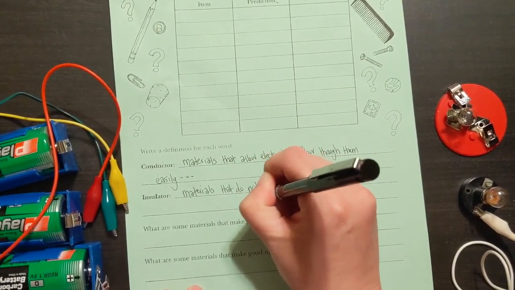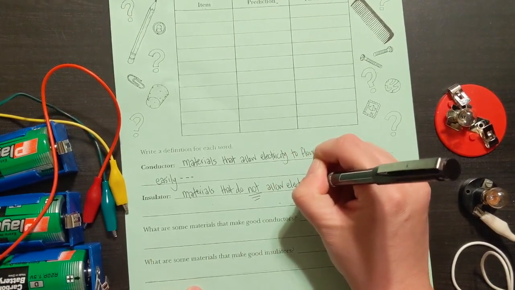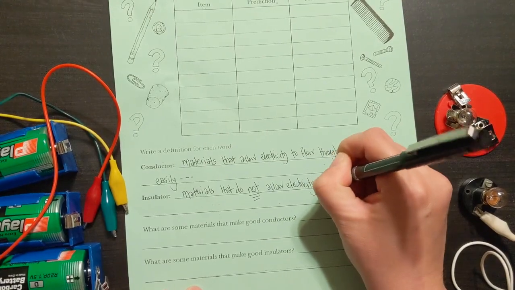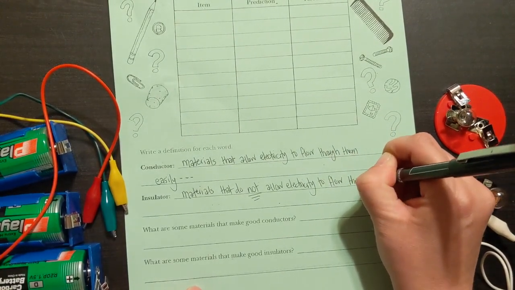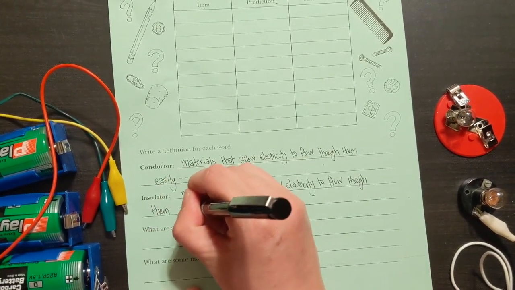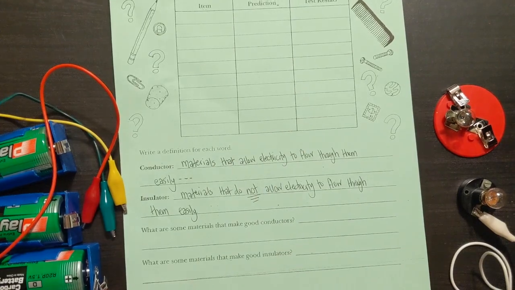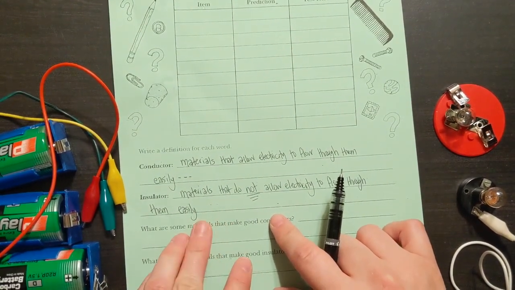I'm using a pen just so that you can see it a little bit better, but you should be using a pencil. So if you're not, go ahead and pause the video and switch to a pencil.